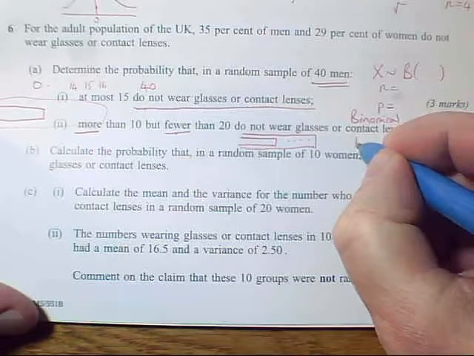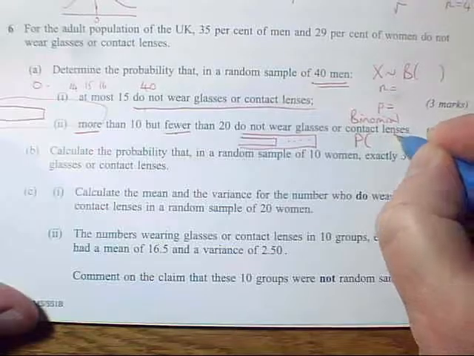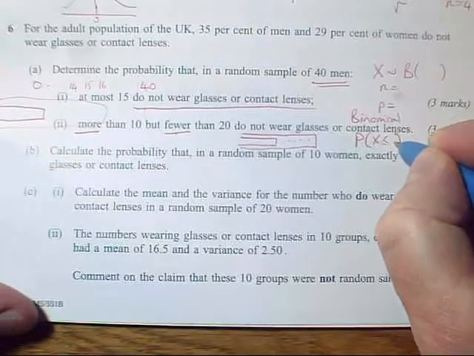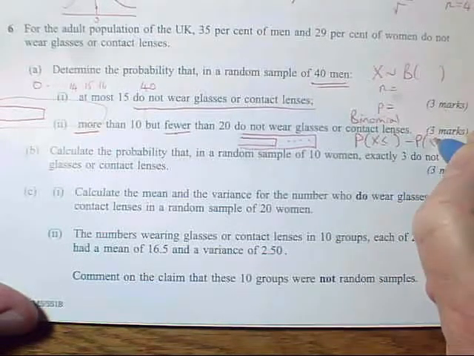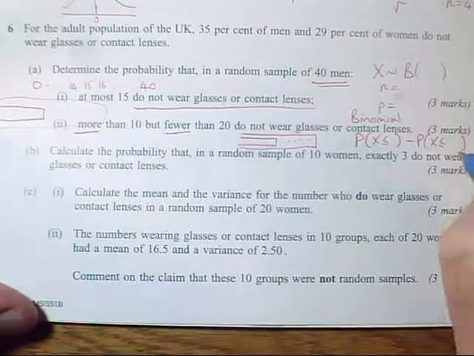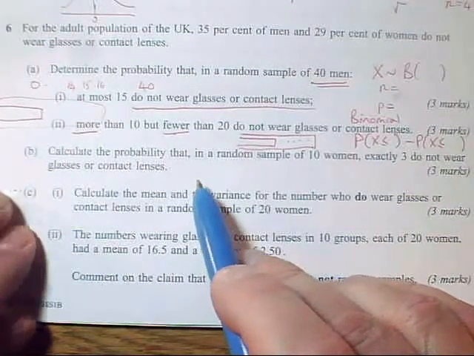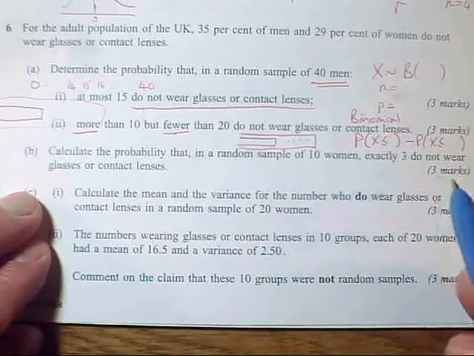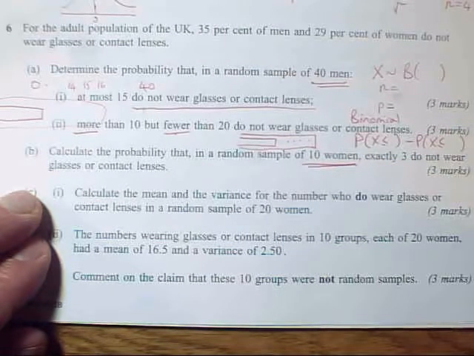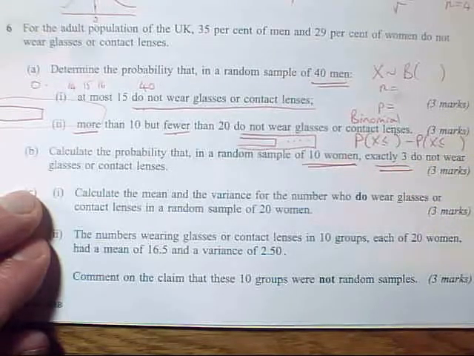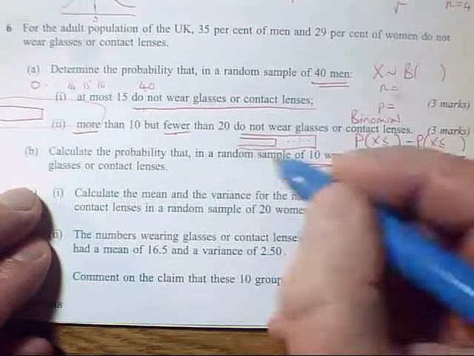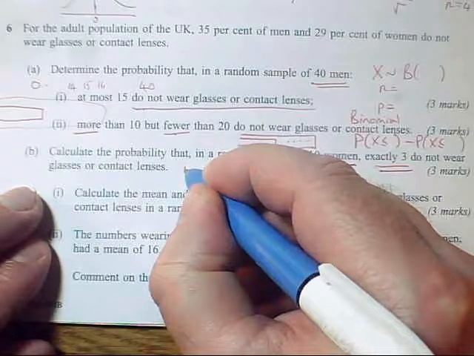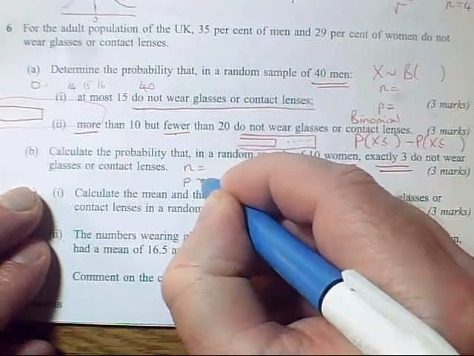And it's worthwhile showing your method. So you're doing the probability of X being less than or equal to one value, take away the probability of X being less than or equal to another value. Then in part B, we've got to calculate the probability that in a random sample of 10, so we're changing the value of n, exactly 3 do not wear glasses or contact lenses. Once again, we've got an n value and a p value.